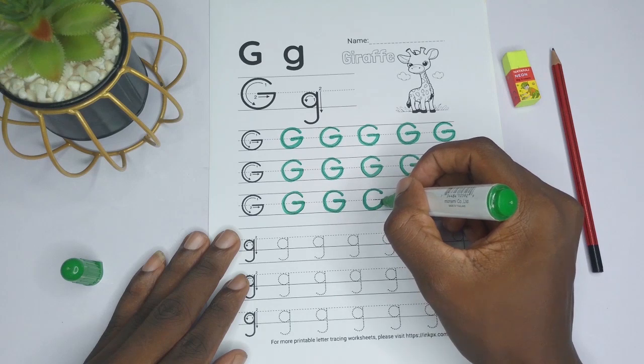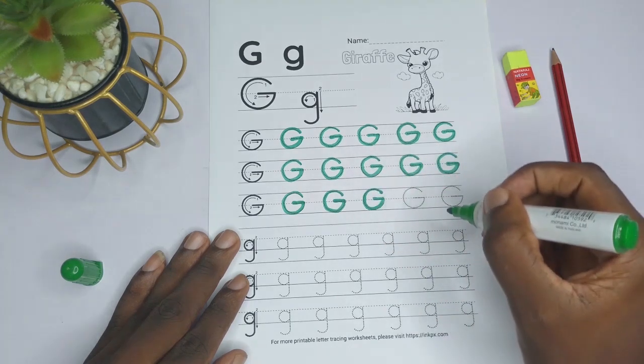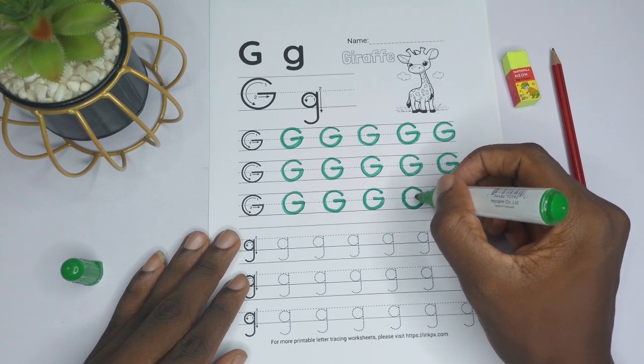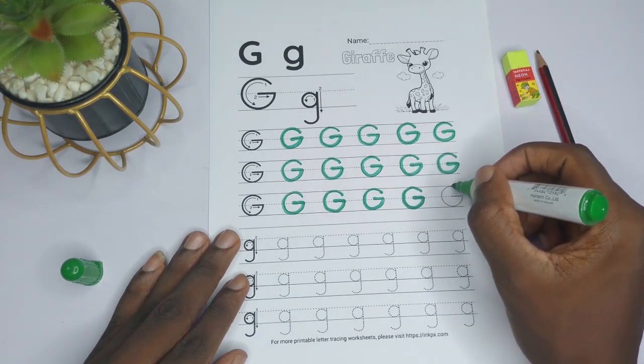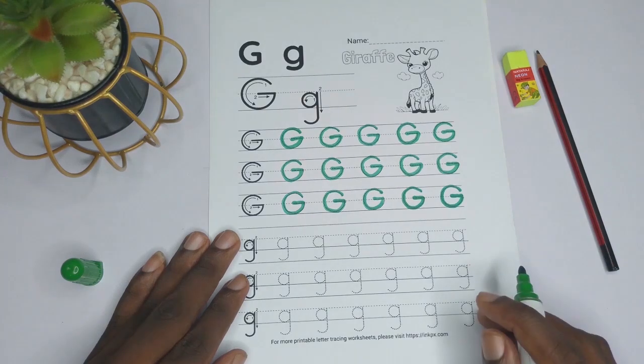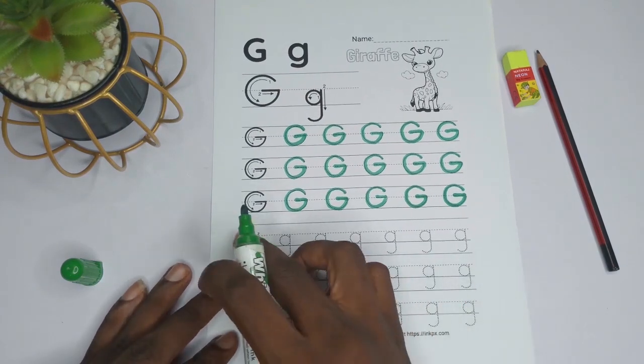Top all the way up, then we join. Okay, very good. One last one. Okay, that's great. Wonderful. Now let's look at the small g.